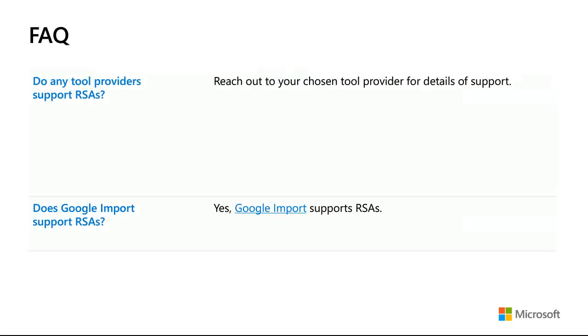Some frequently asked questions: do tool providers support RSA? You should reach out to your chosen tool provider for details of support. And does Google Import support RSAs? Yes, you can currently import your ads through the Google Import tool. Thank you.